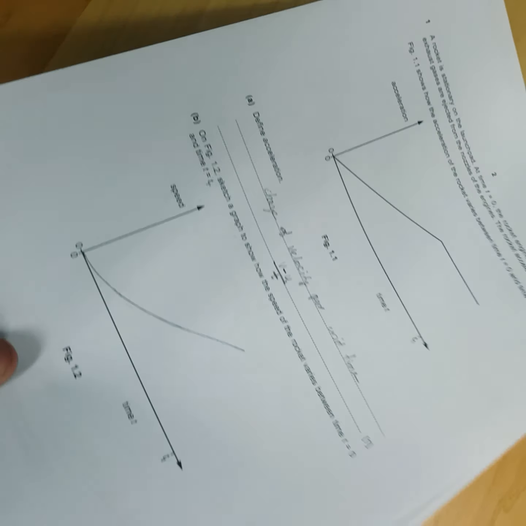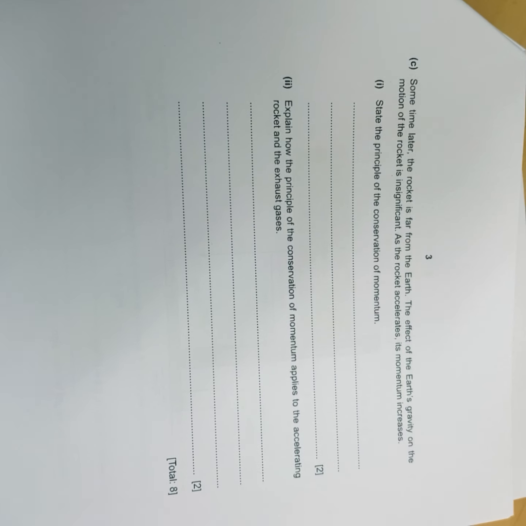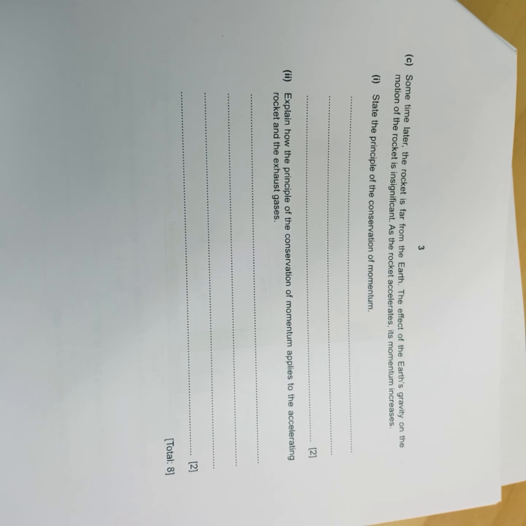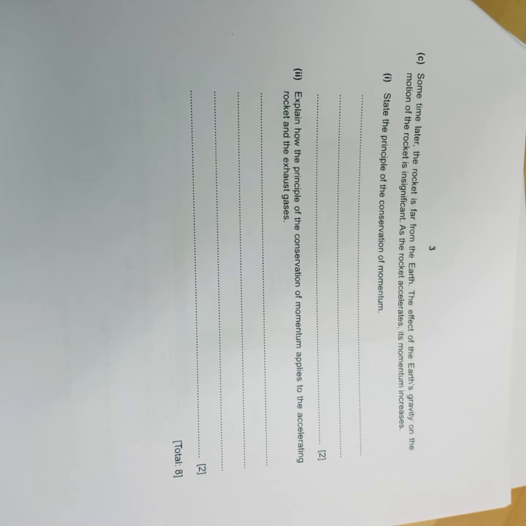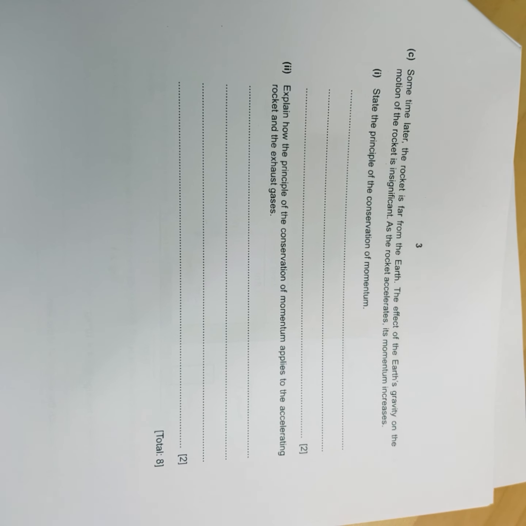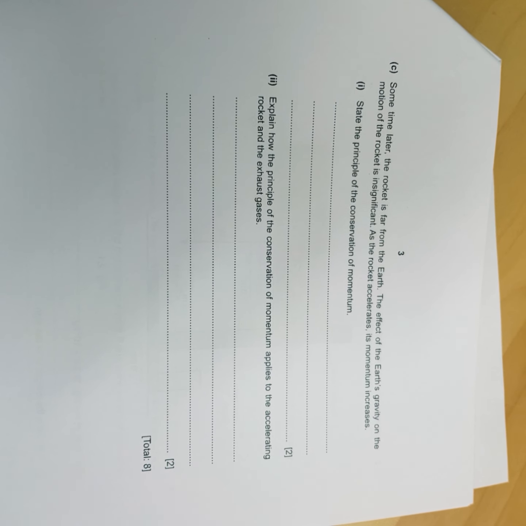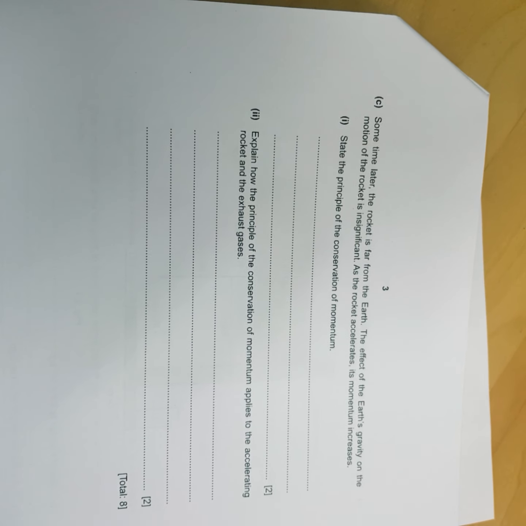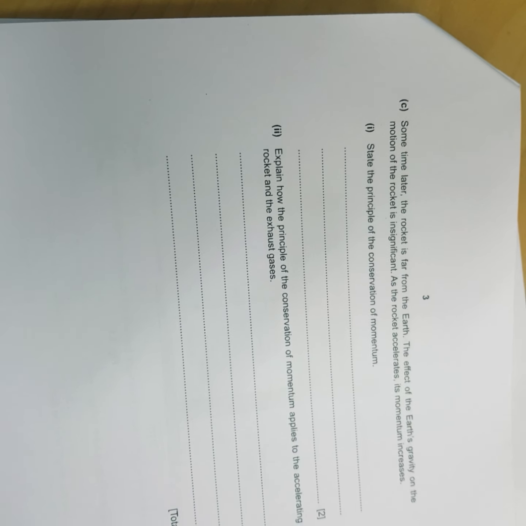Then in part C of the first question, they are asking: sometime later the rocket is far from Earth. The effect of the Earth's gravity on the motion of the rocket is insignificant, meaning there is negligible gravitational effect of Earth on the rocket. As the rocket accelerates, its momentum increases. State the principle of conservation of momentum. We know if there is no external force acting on a system, its momentum remains constant. That is the principle of conservation of momentum.